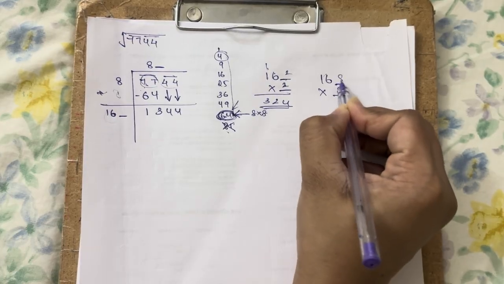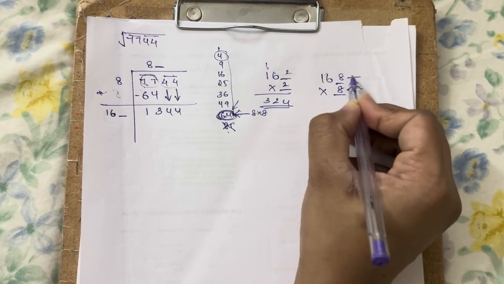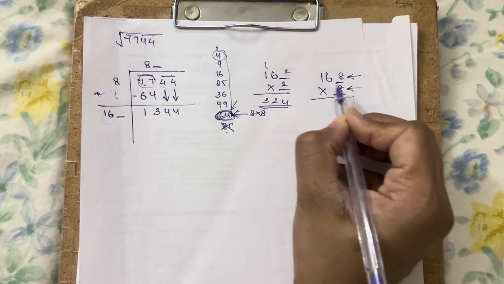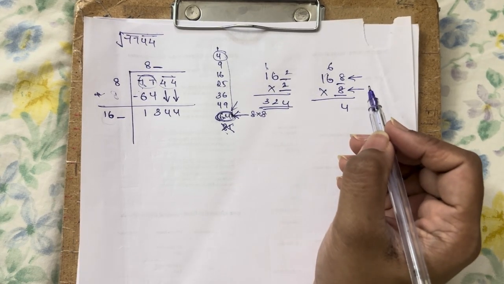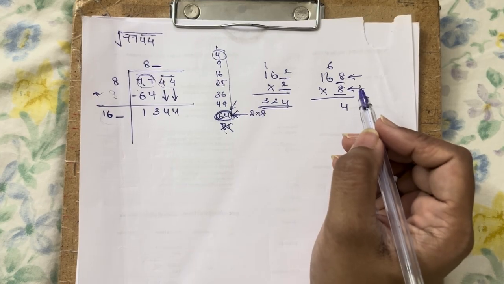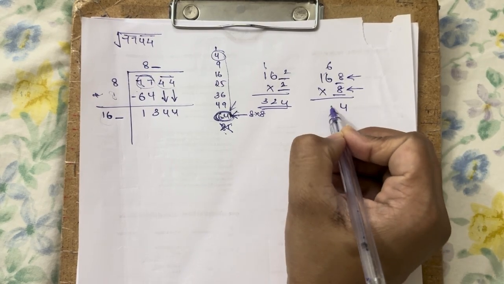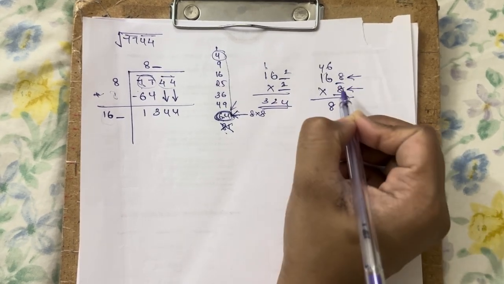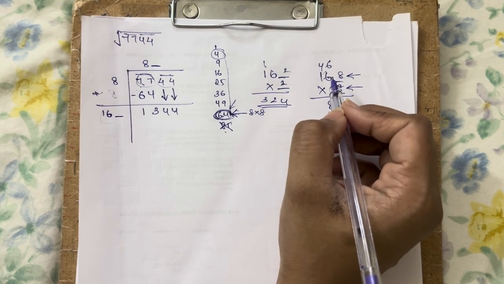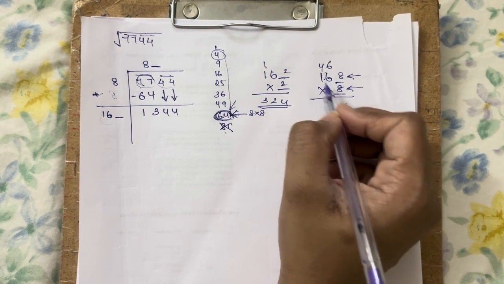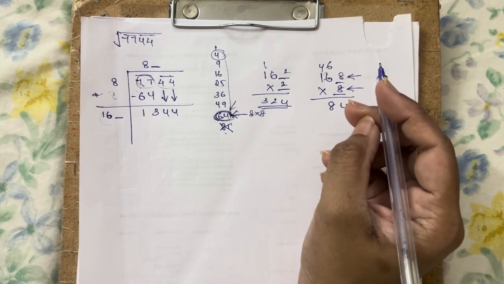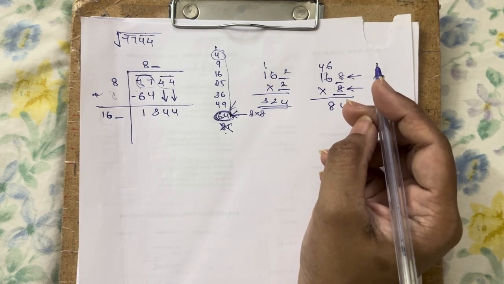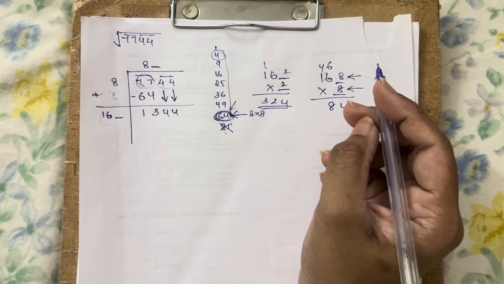So 8 and 8. Whatever you're putting here, the same thing goes here as well. 8 8s are 64. 8 6s are 48, 42 plus 6 is 48. 8 and 4. Then 8 ones are 8.